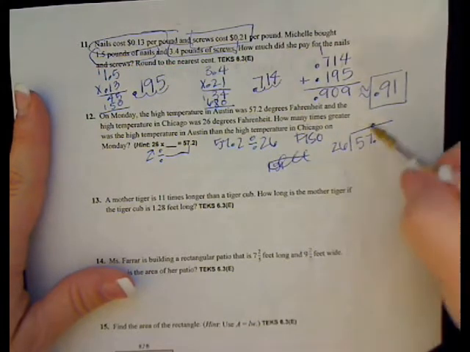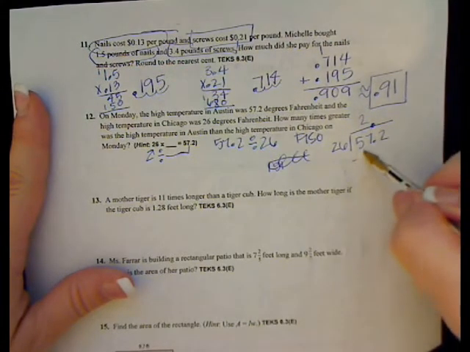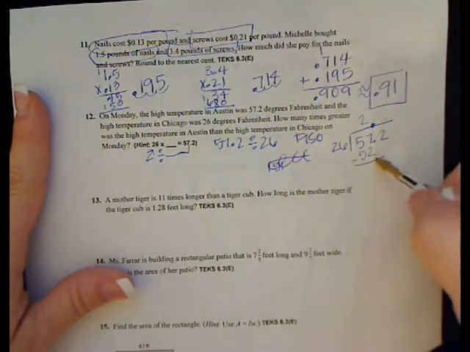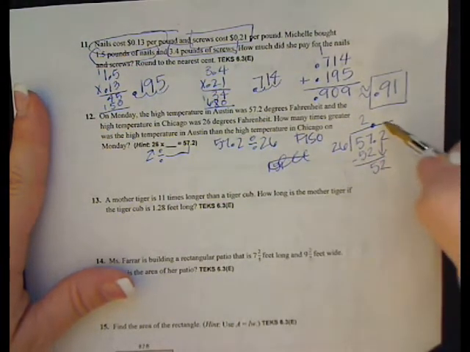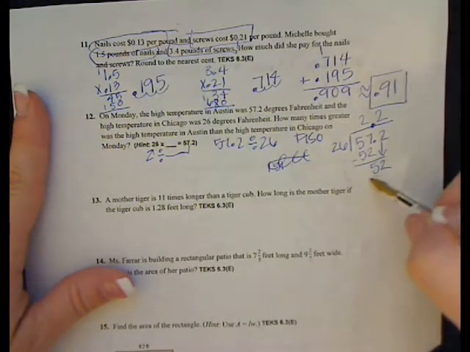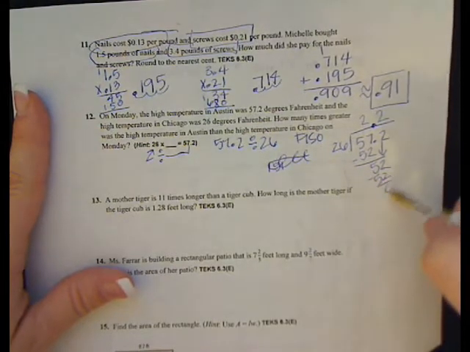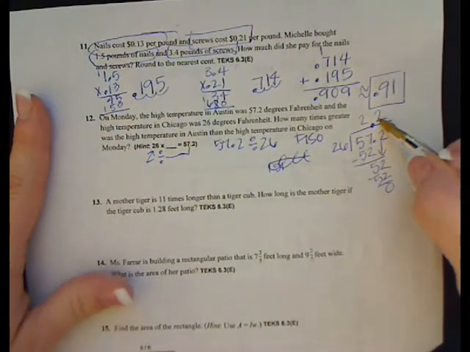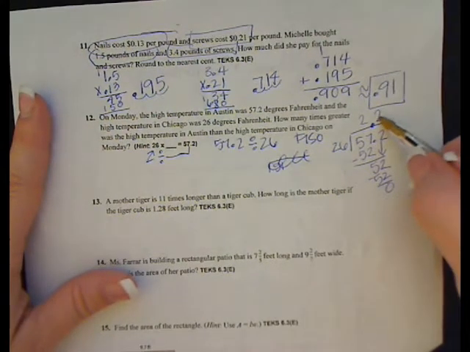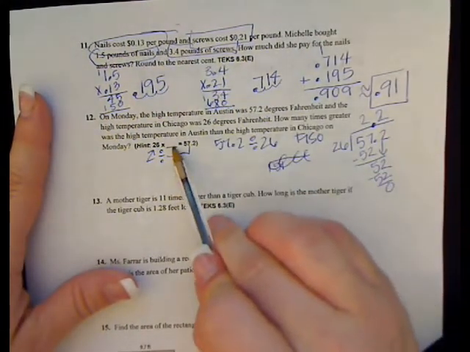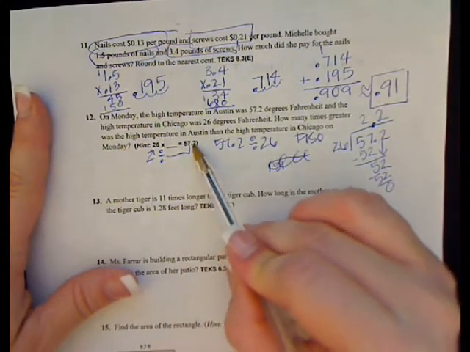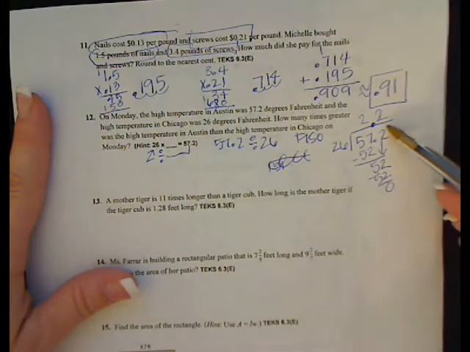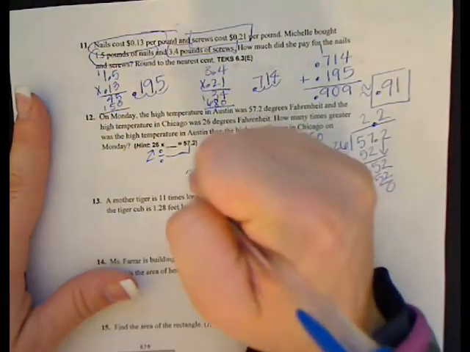26 goes into 57 2 times. That would be 52. Subtract, you get 5. Bring down your 2. And 26 goes into 52 2 times. So minus 52 is 0. So 2.2 is our answer. Now to check this, we could take this and plug it back in here and do 26 times 2.2, and that should get us 57.2, and it will. So that's how you can check your answer. So 2.2.